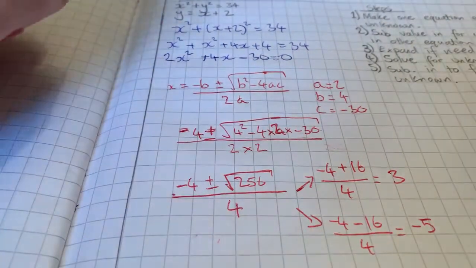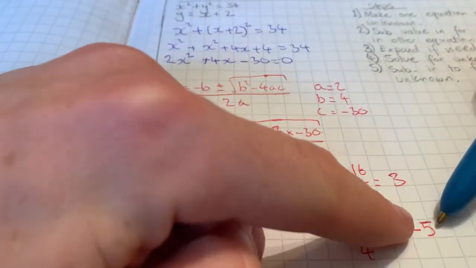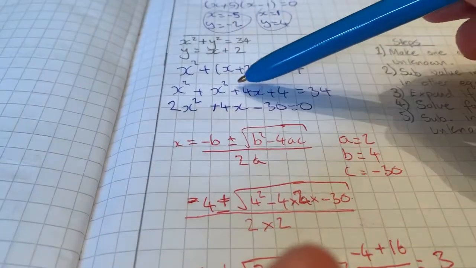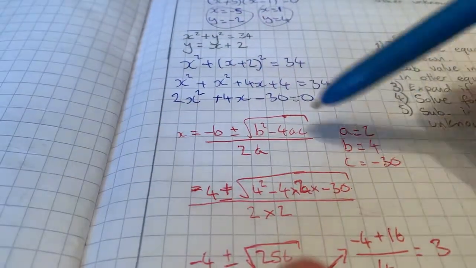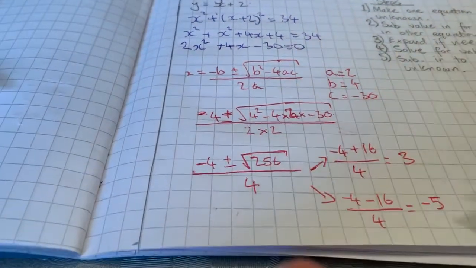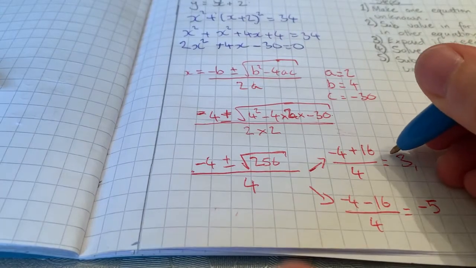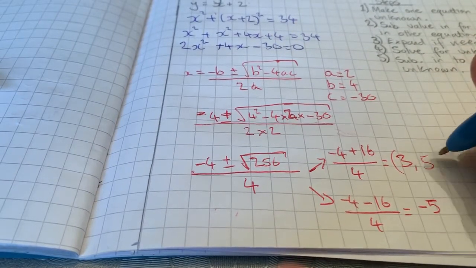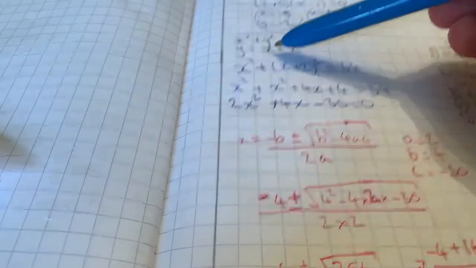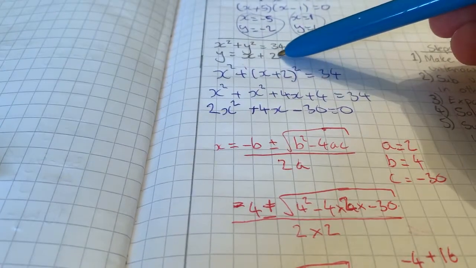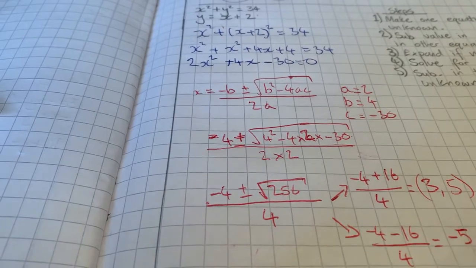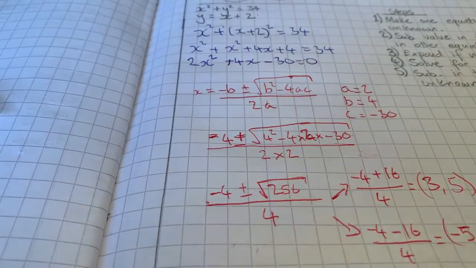And then to find the solution for y, so it's a bit of a long process to get there for your x. Then the y, so originally we had here x plus 2, so we could put 3 into there. So 3 plus 2 is 5, so y is 5. So let me put that, let's just put in brackets. Okay, being lazy now. And the other one is x is minus 5, so minus 5 add 2 is minus 3. So minus 3, so 2 solutions there.